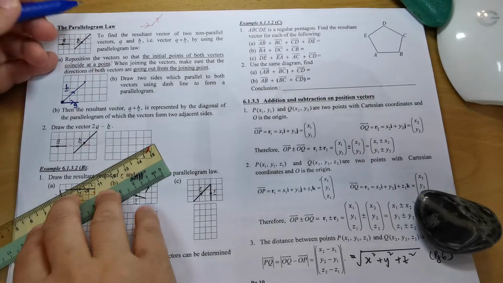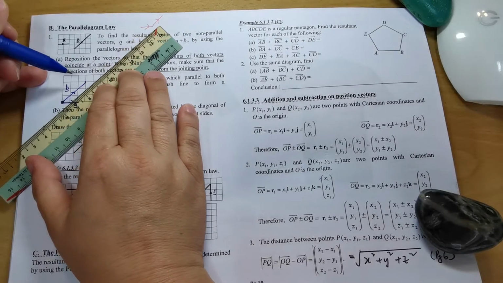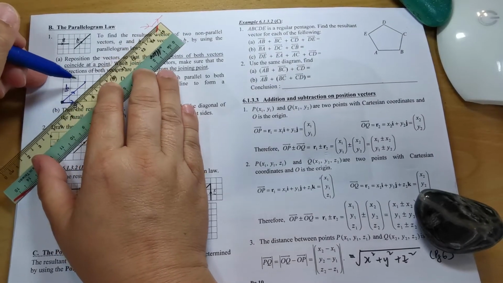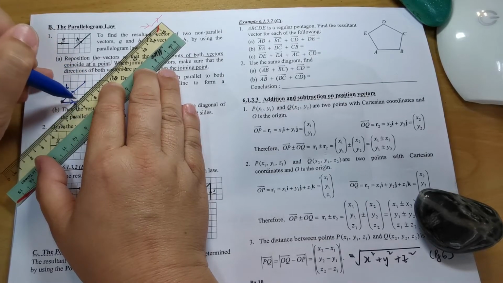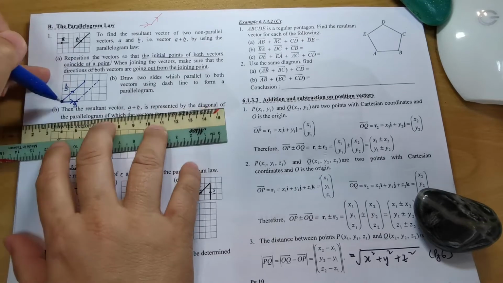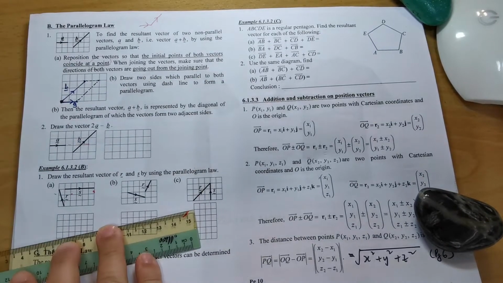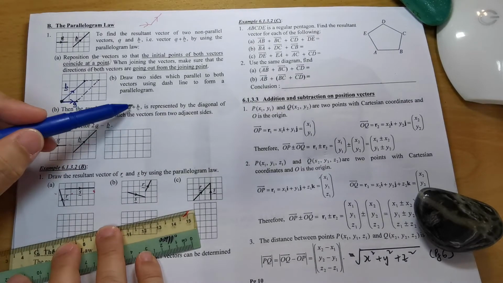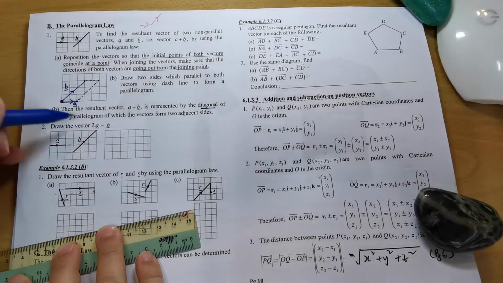a parallelogram. A is here, so I draw a line parallel to A. Sorry, B. This is B. A line parallel to B, I draw it using a dash line. Then another line parallel to A, this one. So you form a parallelogram. This is why we call it the parallelogram law. So where is the resultant vector? The resultant vector A plus B is represented by the diagonal of the parallelogram.